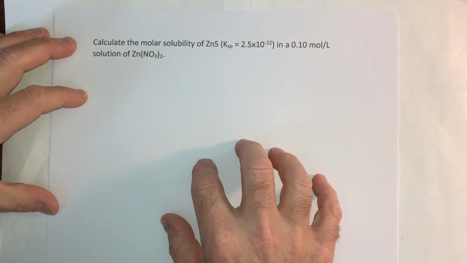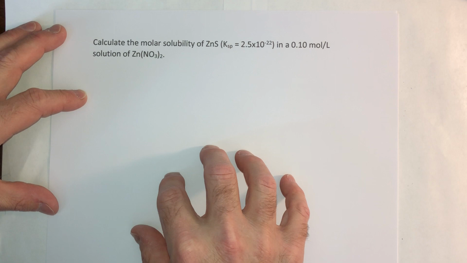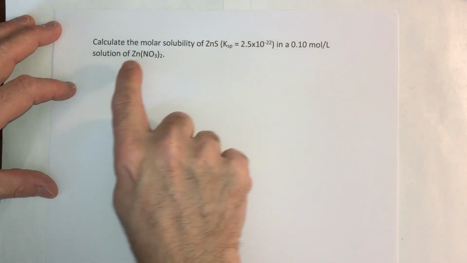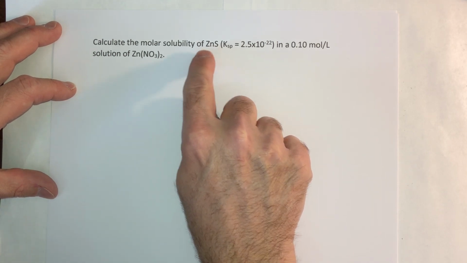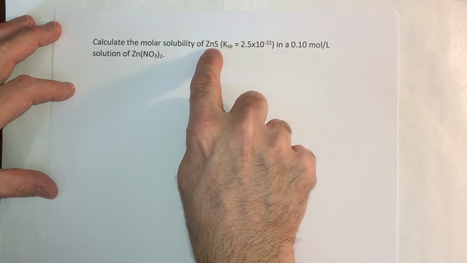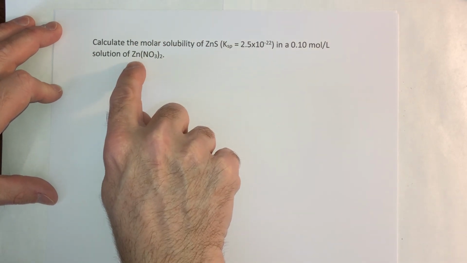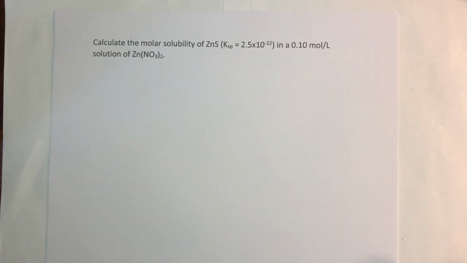It's rare to have two, and that's the first way you can tell this is a common ion effect problem. The other way is that when you look at the two compounds, there should be something in common. You've got zinc sulfide, which has zinc, but you've also got zinc nitrate, which also has zinc. If you want a common ion effect problem, you have to have something in common.